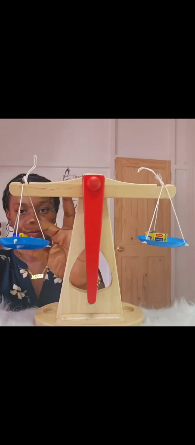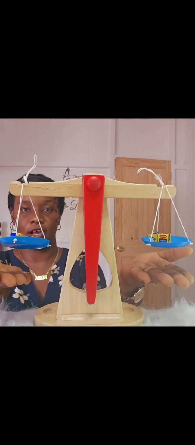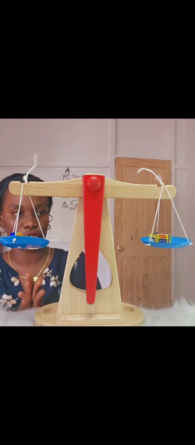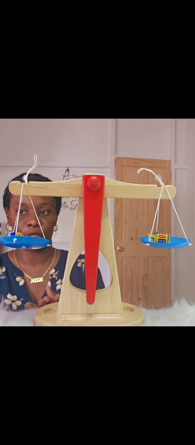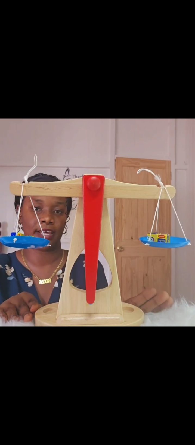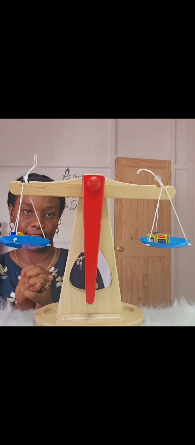So we add another cube, and as you can see here, it is now balanced, because this will also help them to understand that 3 plus 2 equals 5, and that both sides of an equation must balance. So here you can see clearly on the balance that we have 3, and we have 3 over here, and it is showing that it is balanced.